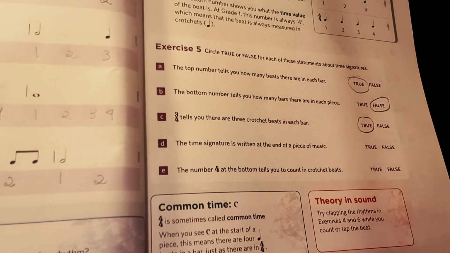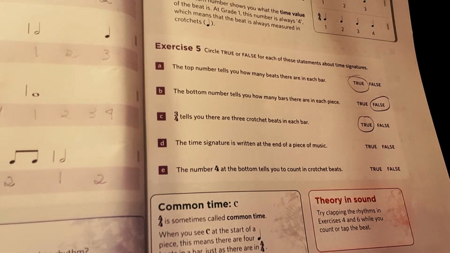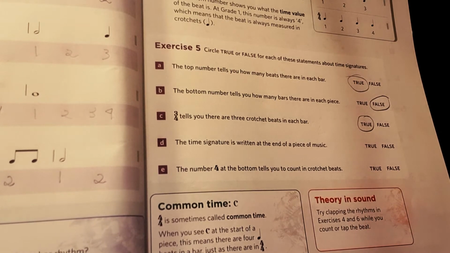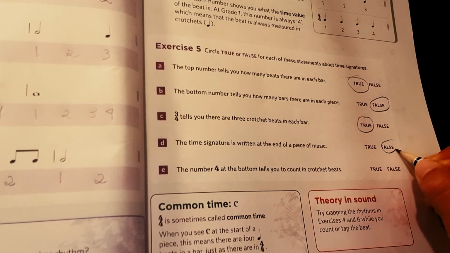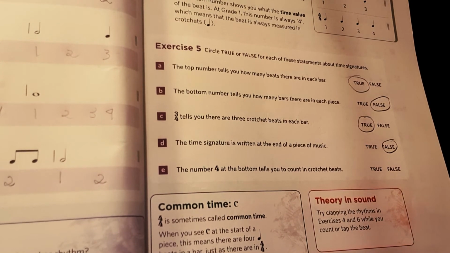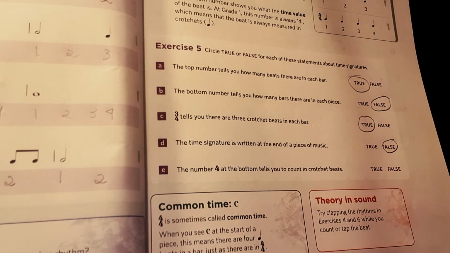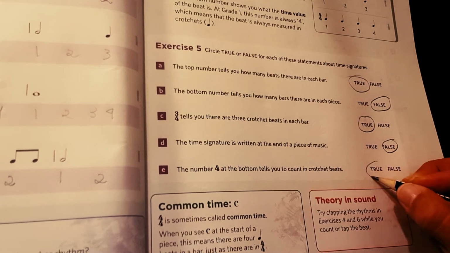True. The time signature is written at the end of a piece of music. I hope you've answered false, because a time signature is written at the beginning of a piece. The number 4 at the bottom tells you the count in crotchet beats. So is the number 4 the one that represents the crotchets? I hope you said yes.